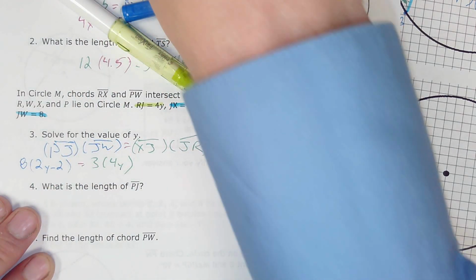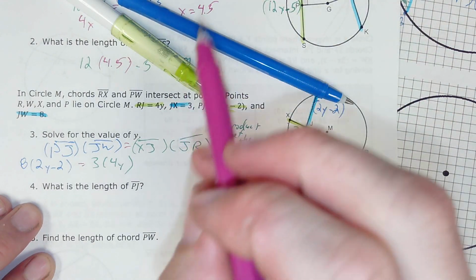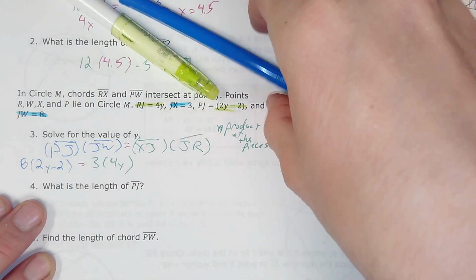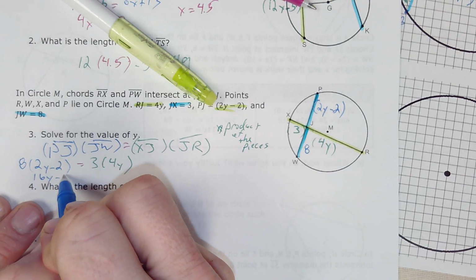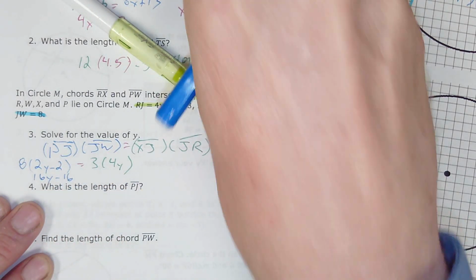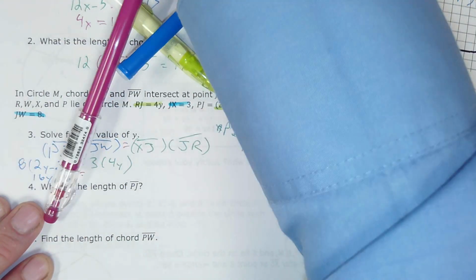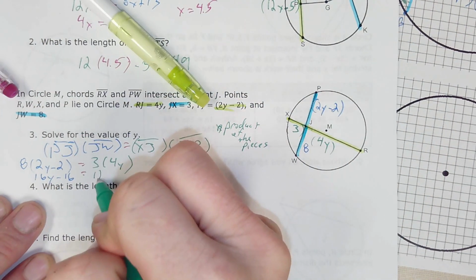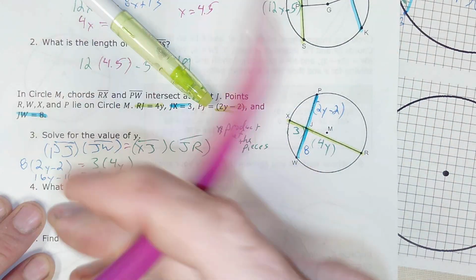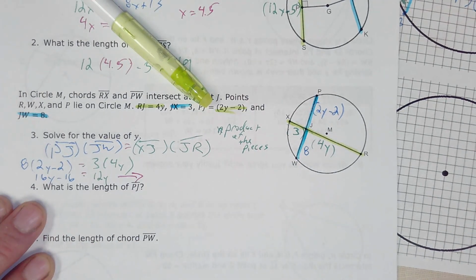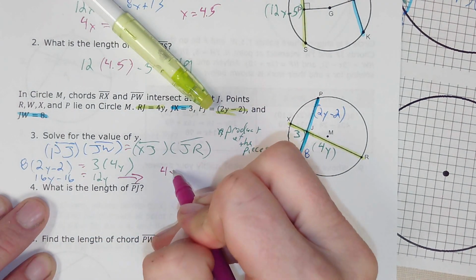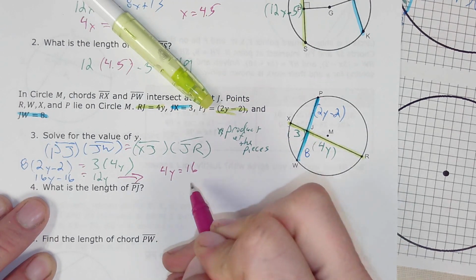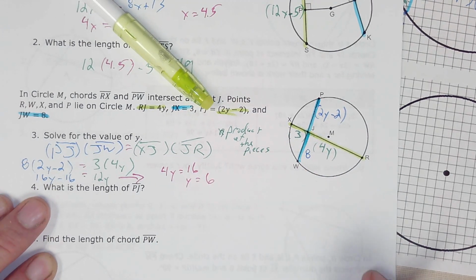Now I'm going to make this 16y minus 16 equals 12y. And carrying that on, 4y equals 16. So y is going to equal 4.